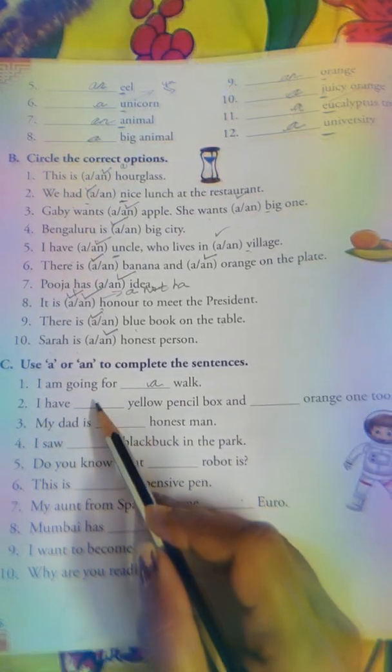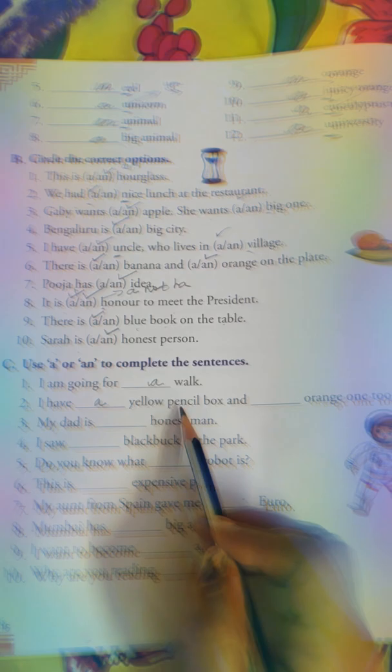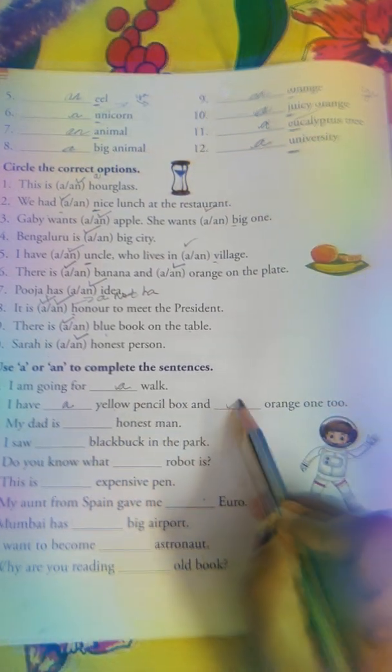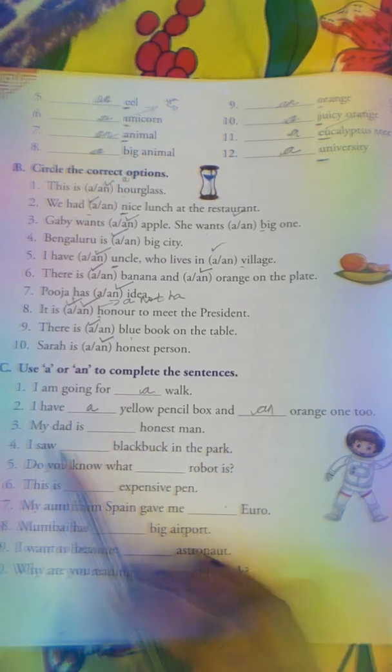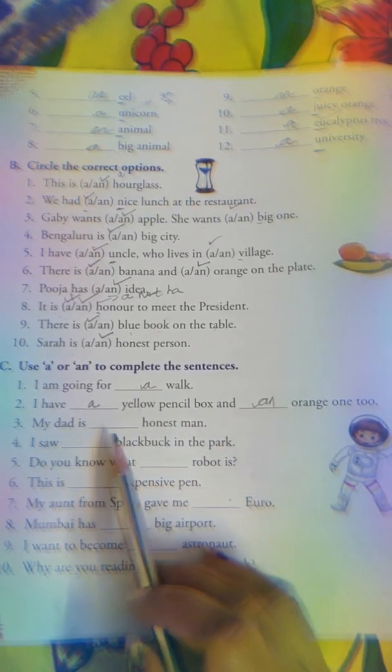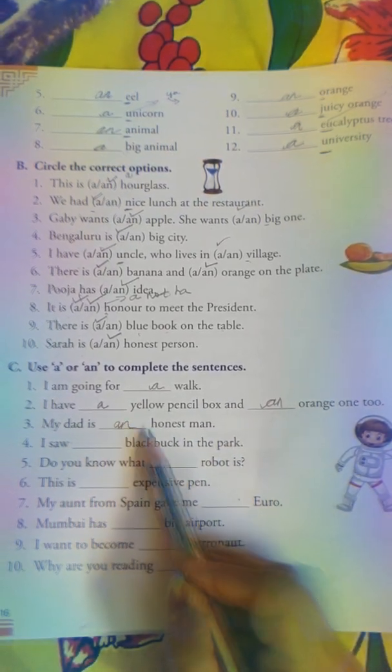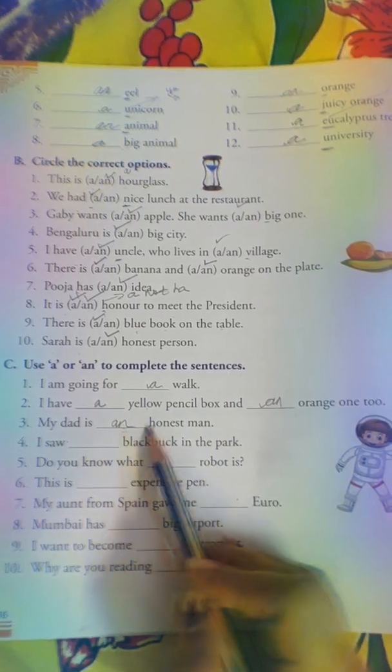Use a or an to complete the sentences. I am going for a walk. I have a yellow pencil box and an orange one too. My dad is an honest man. An honest. Remember this.